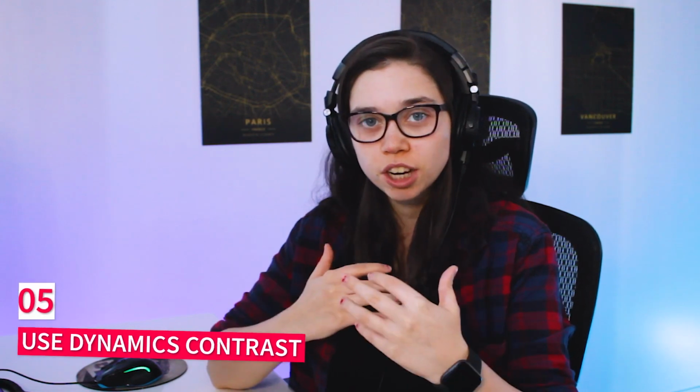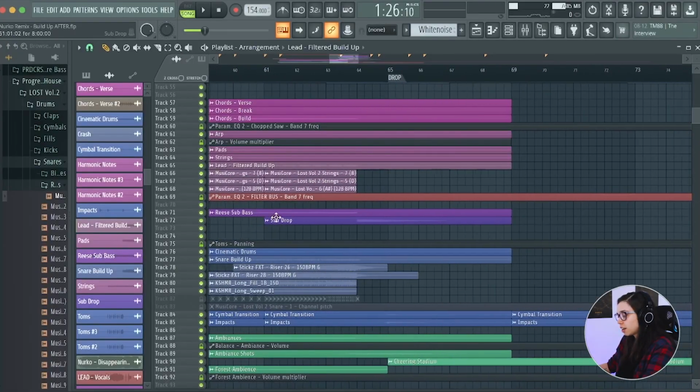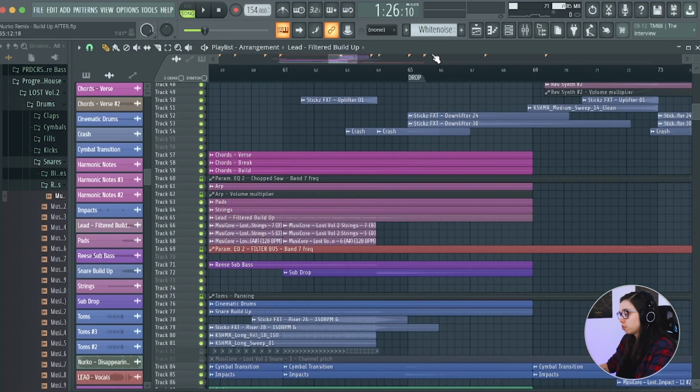Alright, so now for the last tip. Basically, it's already done there, but it's a tip that I pretty much do all the time that I think works really great, is to play with the dynamics contrast. And for this, the best way to do that is basically to cut everything 1 bar before the drop.